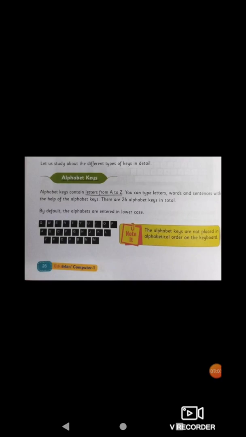Now see a note here. The alphabet keys are not placed in alphabetical order on the keyboard. Right, we all have seen the keyboard structure, the placement of the keys. Ever wondered why the keys are not placed in sequence? Here the note also says the alphabet keys are not placed in alphabetical order. Ever thought why? When the alphabet starts from A, B, C, D, then why are the keys placed starting from Q, W, E, R, T, Y? Why is it so random?